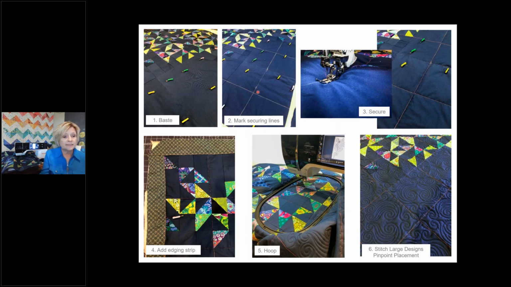After that, on this particular quilt, I didn't have a large enough backing, so I did sew on that strip on the edge of this. I hooped the fabric, and then I stitched these large designs, and the feature that I used for placement was pinpoint placement.